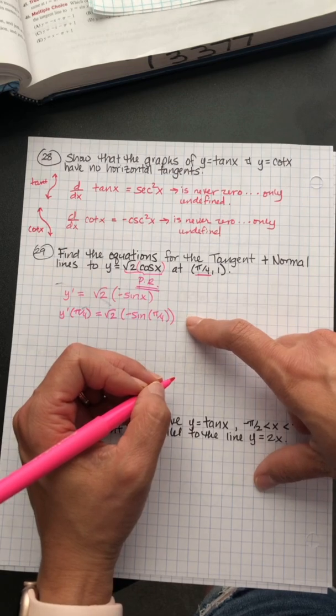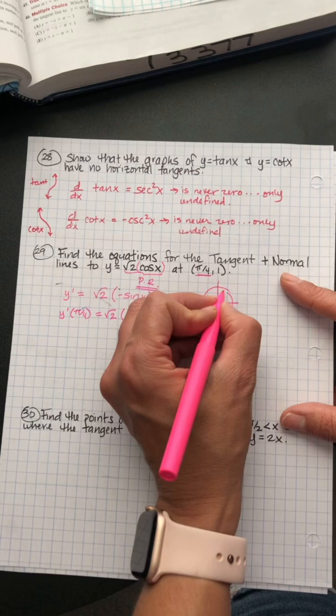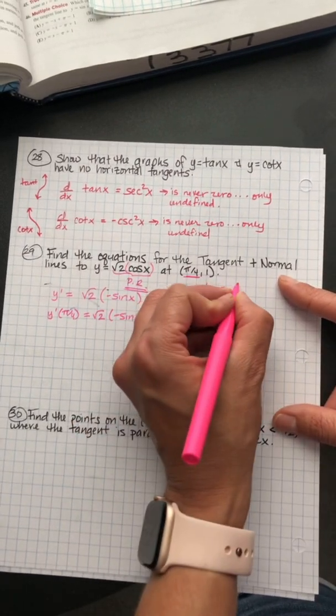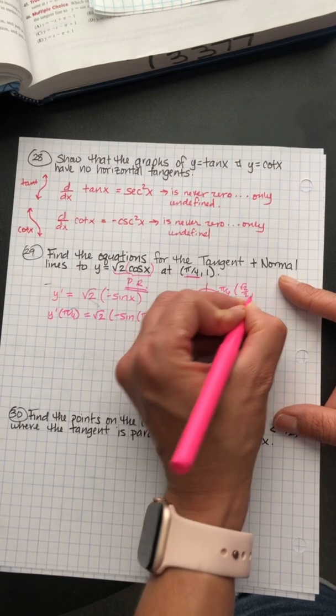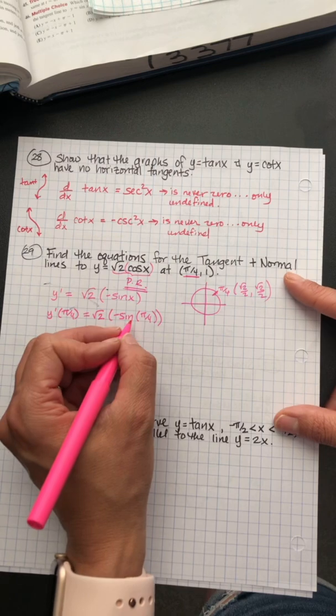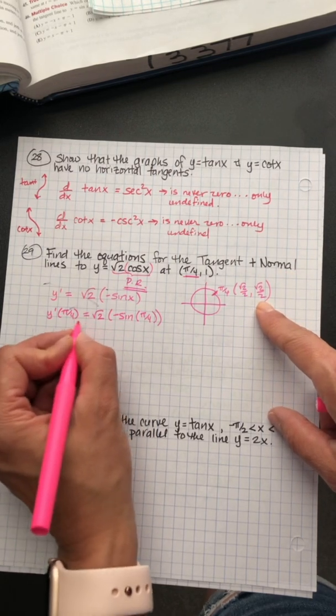Okay. And pi over 4, we think about our unit circle. This is where pi over 4 is. It's that 45-degree angle. And we know that the cosine is square root of 2 over 2, and the sine is square root of 2 over 2. So sine of pi over 4 is square root of 2 over 2.